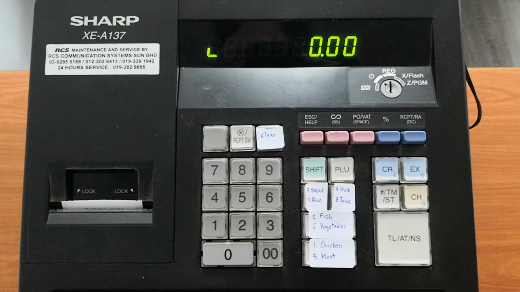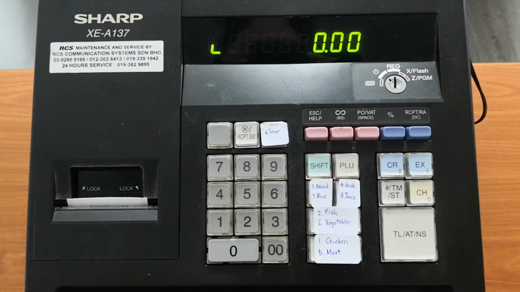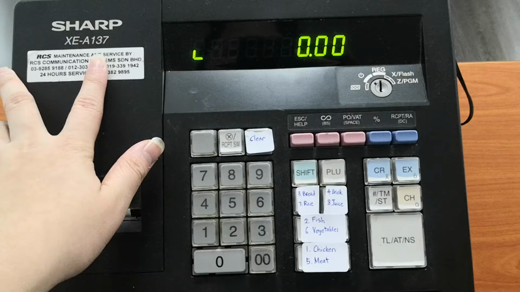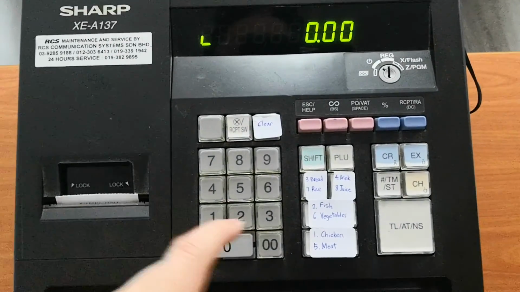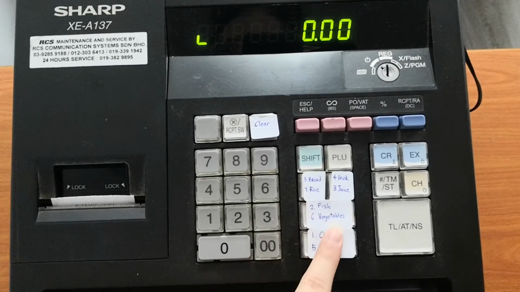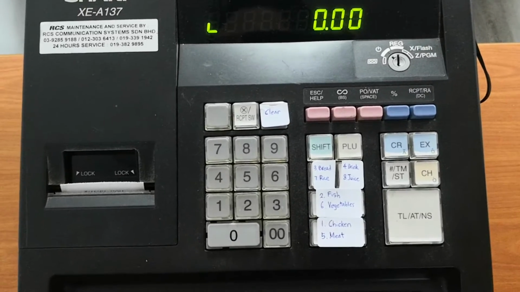Today, I'll be showing the normal operation for using the cash register XE-A137. So first of all, we have a look at the department section here. The department button here is for item charging purpose.